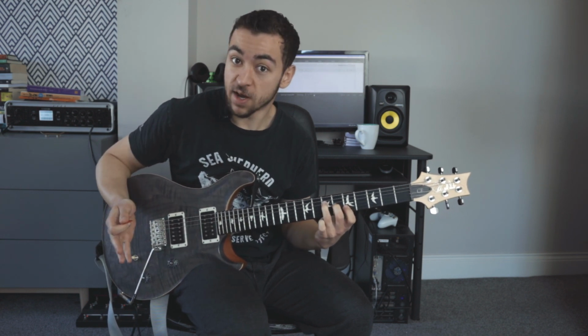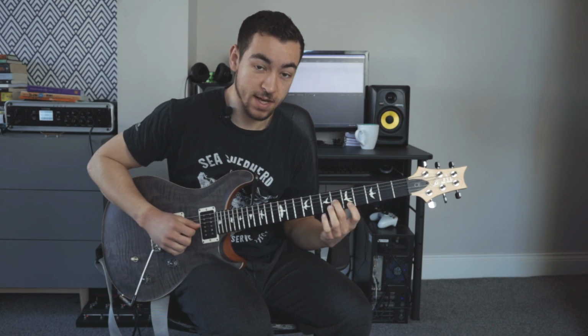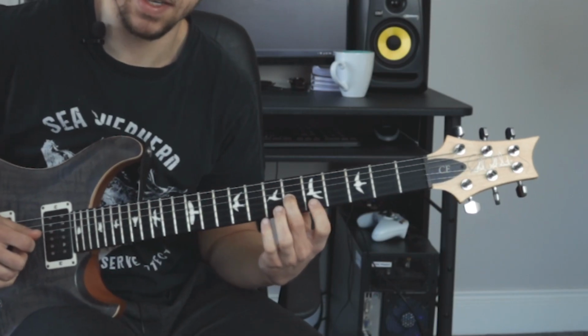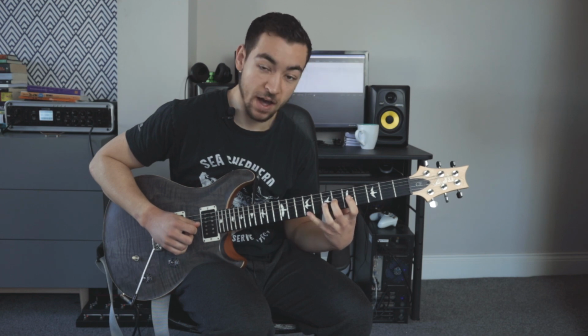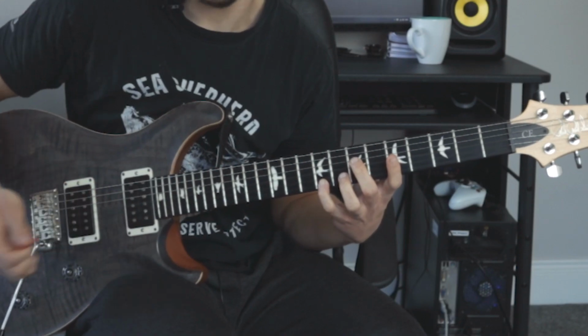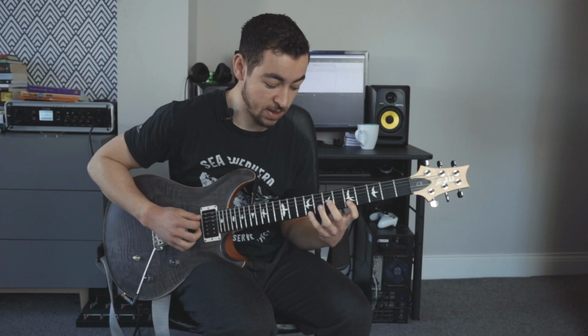To get an open voiced triad, what we do is we take the middle note of our triad, which in this case is the 6th fret of the G string, and we move that up an octave. So that will be the 9th fret of the high E string, and we get this sound.